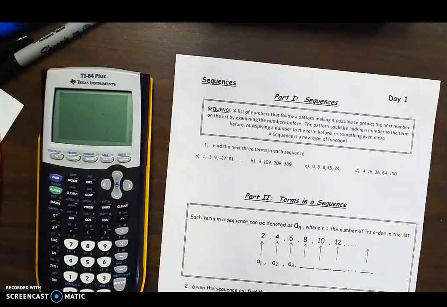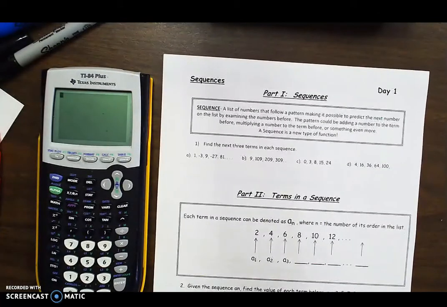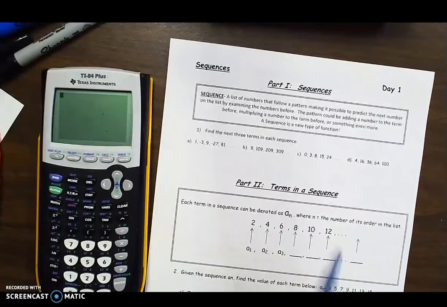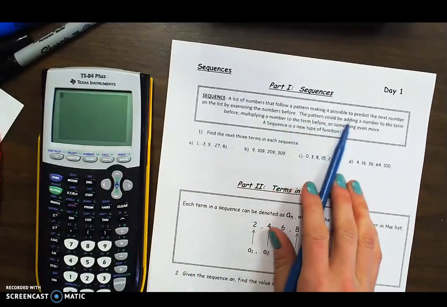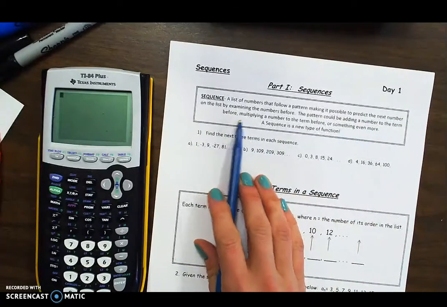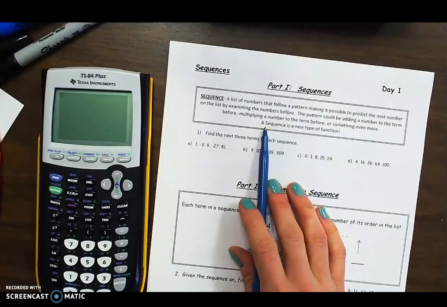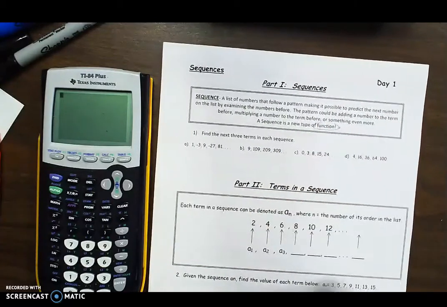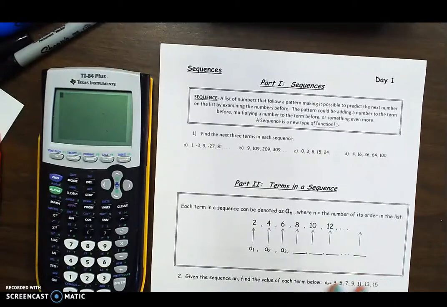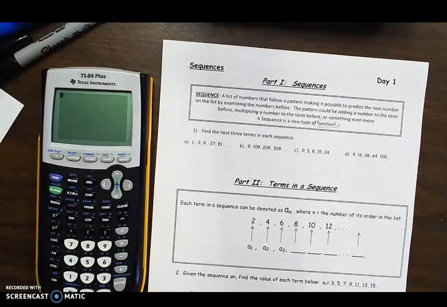All right, so here we have a sequence. Now, a sequence is a list of numbers that follow a pattern, making it possible to predict the next number on the list by examining the numbers before. The pattern could be adding a number to the term before, multiplying a number to the term before, or something even more. A sequence is a new type of function. All right, so let's take a look at a few different sequences, and let's see if we can find the pattern.